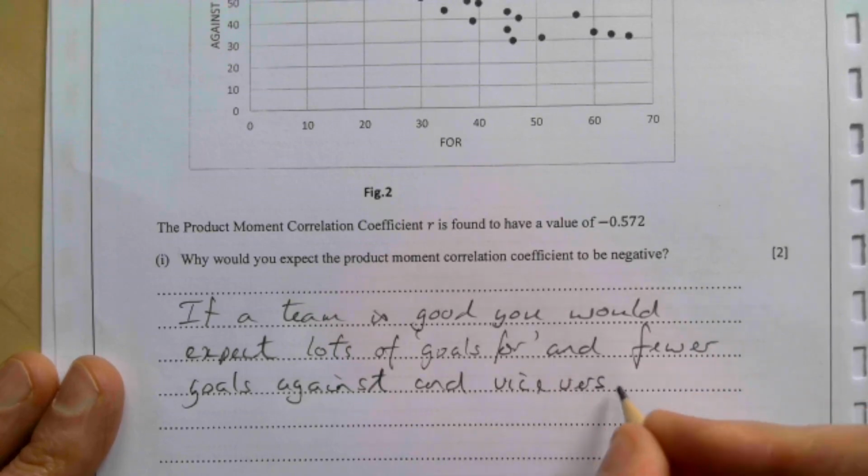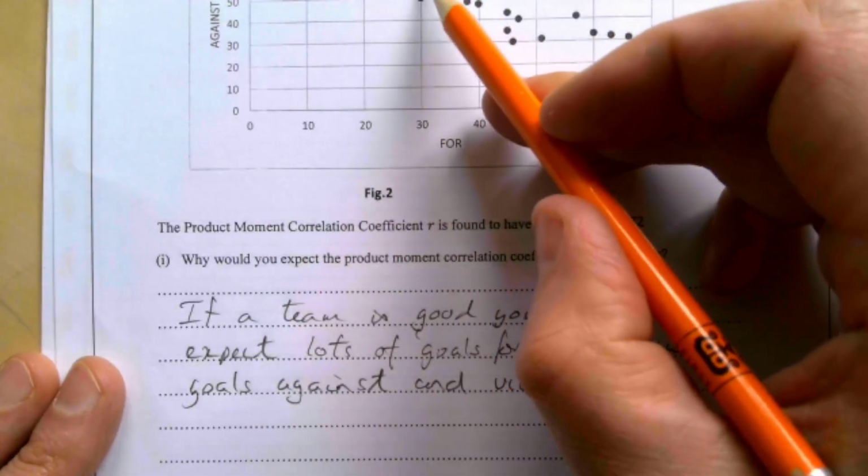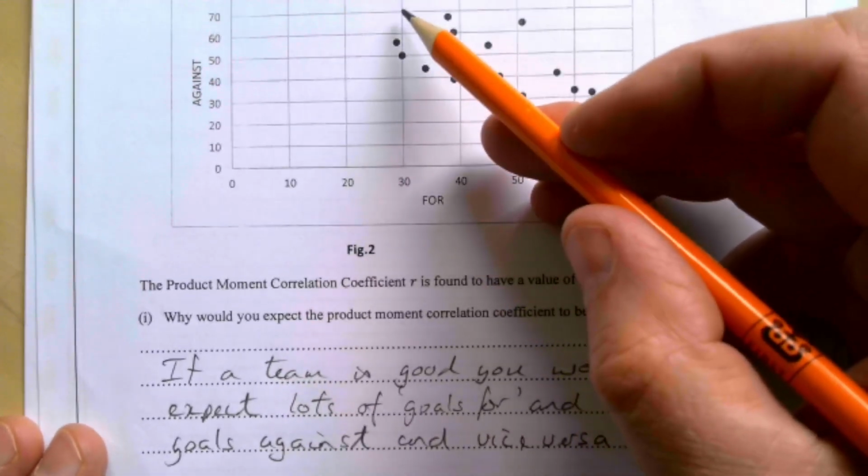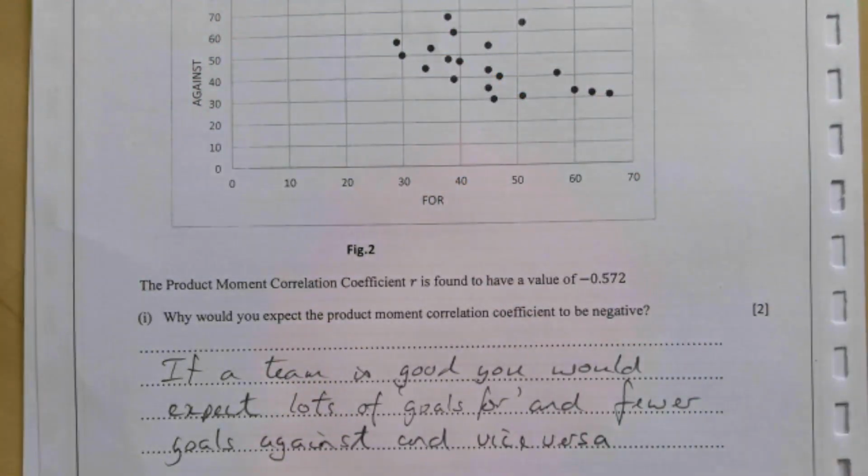So if it's a fairly bad team, then you're expecting quite a lot of goals against, so these up here, and then fewer goals for.